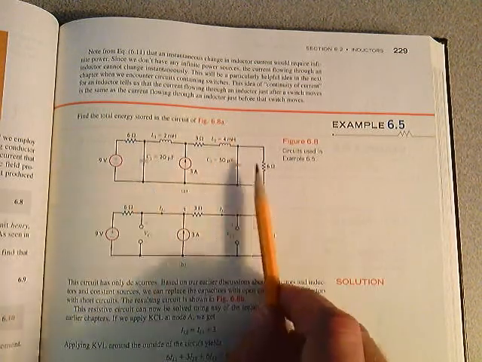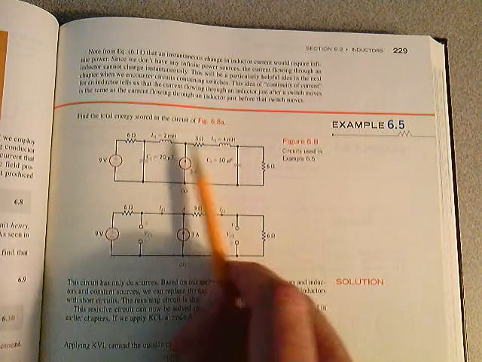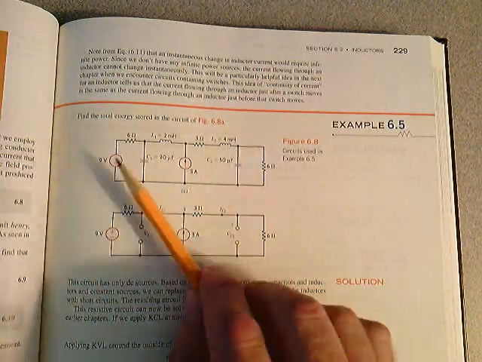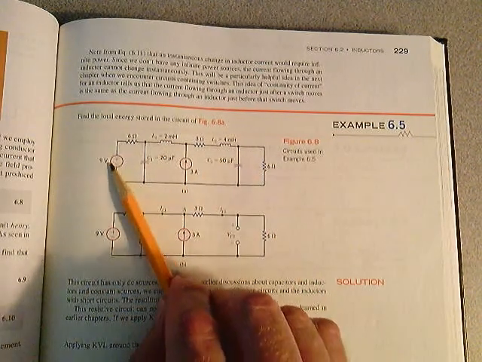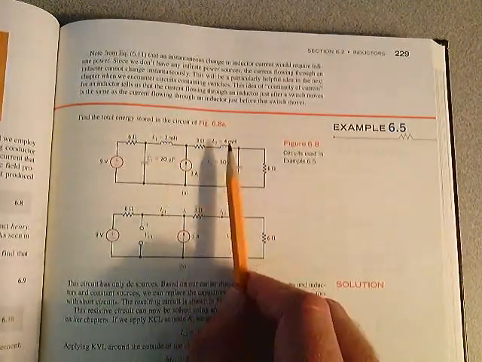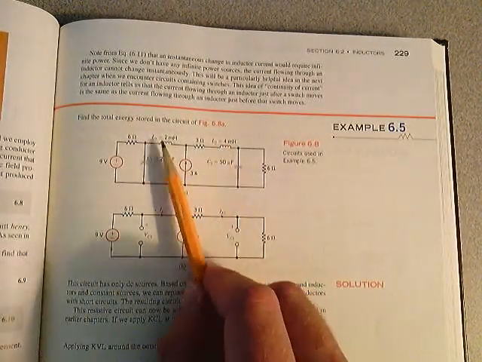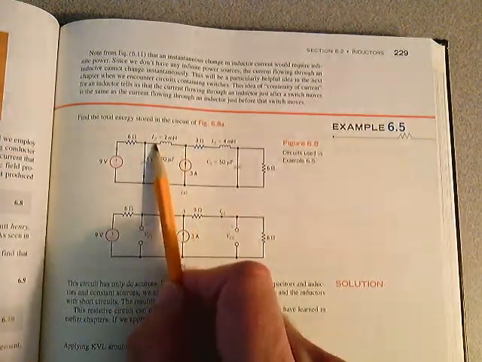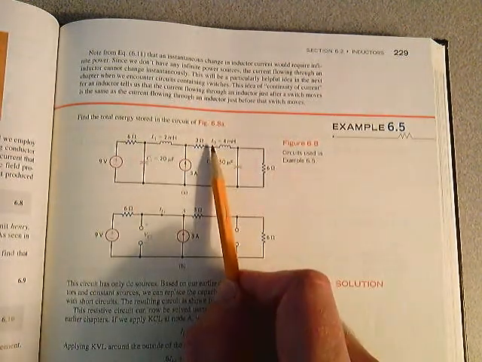So we're going to assume DC, which means there's no rate of change. Think about this. There's no rate of change if we're going to assume DC, 9 volts here and 3 amps here. So this is going to look like a short. These inductors, these coils are going to look like shorts, just wires. You just need to find the current here, and you need to find the current here.